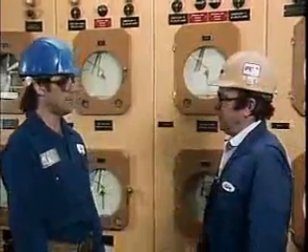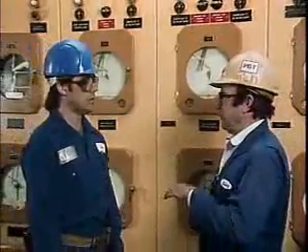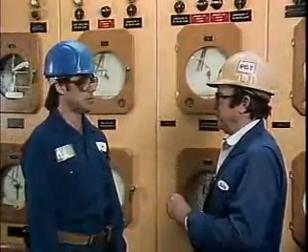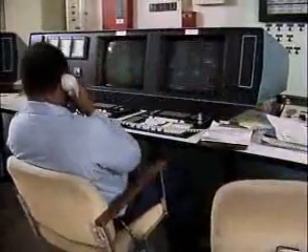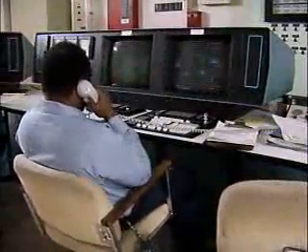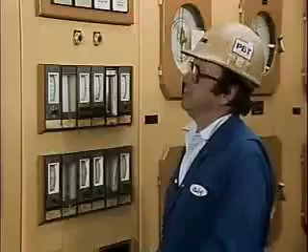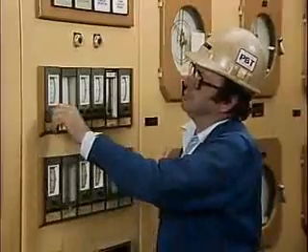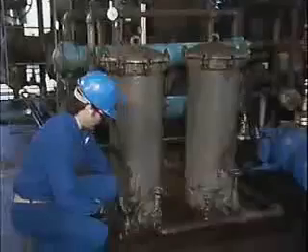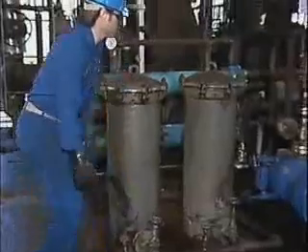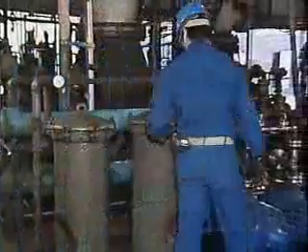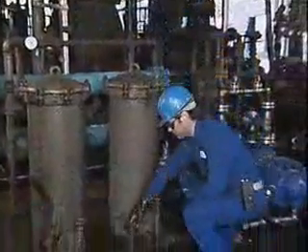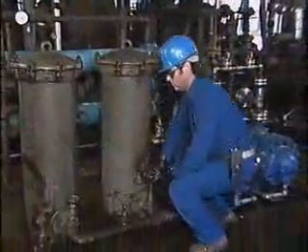Many compressor startups are performed by more than one operator, so good communications are essential. Before the compressor can be started, operators must verify that the compressor's gas supply is available and that the controls are set in the proper positions. Another important part of preparing a compressor for startup is performing what's called a valve lineup.